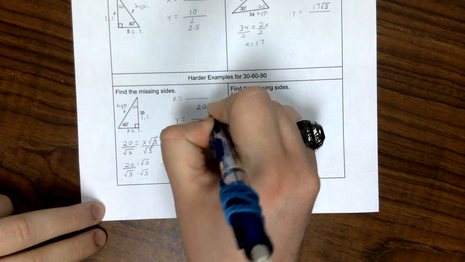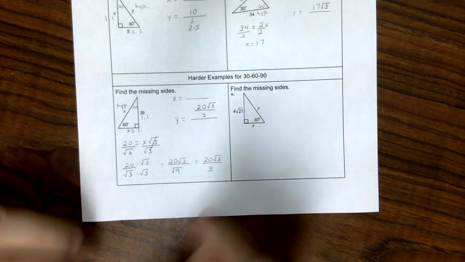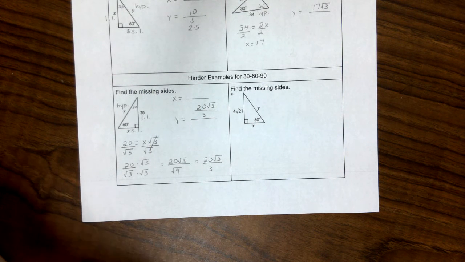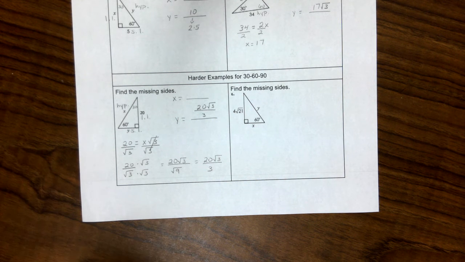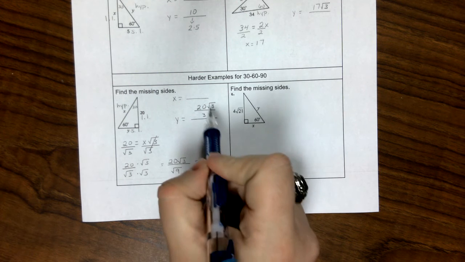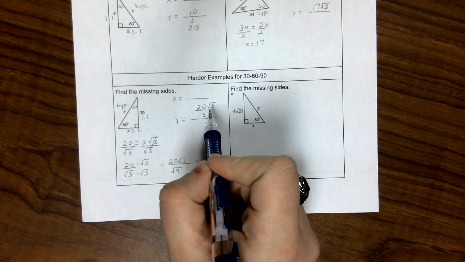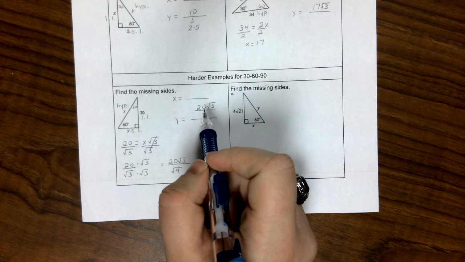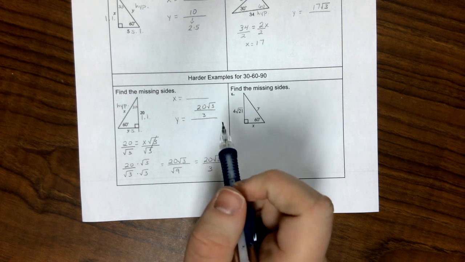20 square root of 3 all over 3. I know it's disgusting. It's a little gross. But sometimes math is gross. We have to leave our answers in gross forms, especially when I say simplest radical form. Even though this doesn't look simple, this is simplest radical form, and I expect my answers written this way. Okay, no decimals.